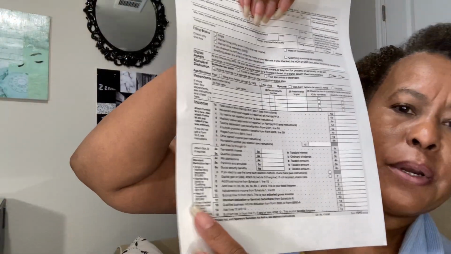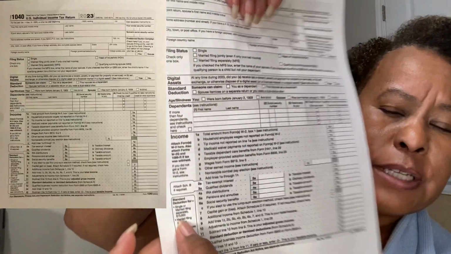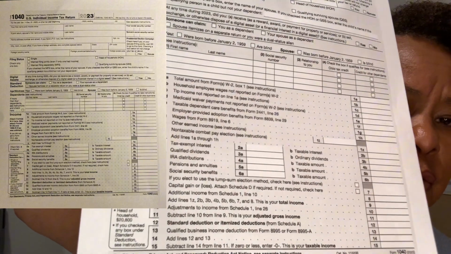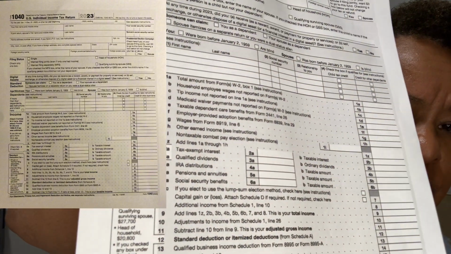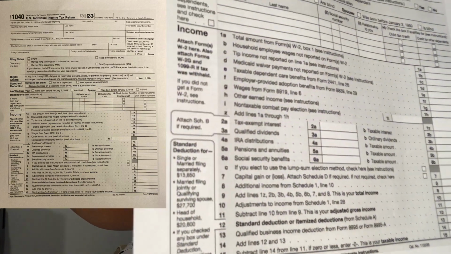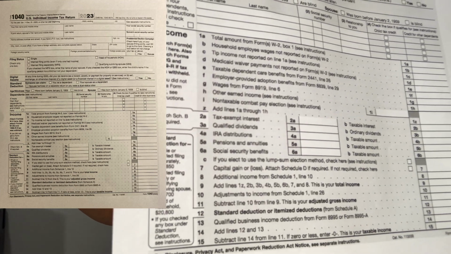I don't want to go into that; that's a whole other animal. But if you look on the side of your 1040, you will see that the standard deduction for a single person is $13,850. The standard deduction for married is $27,700.